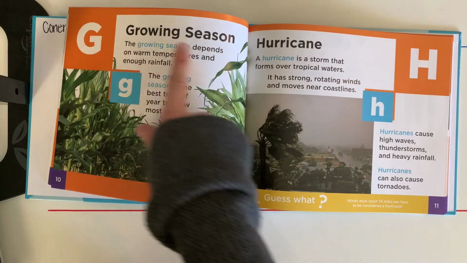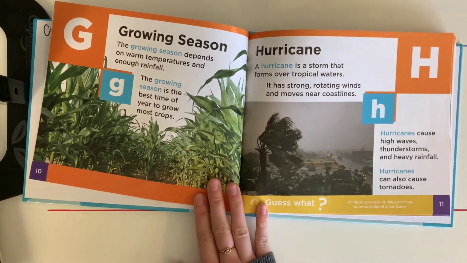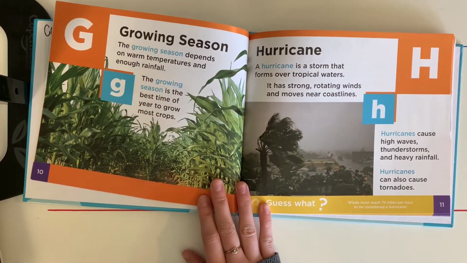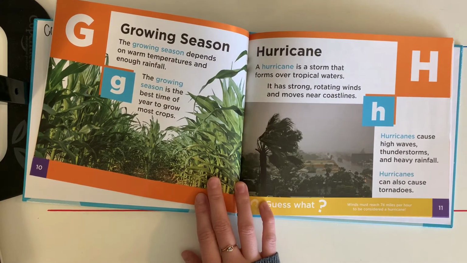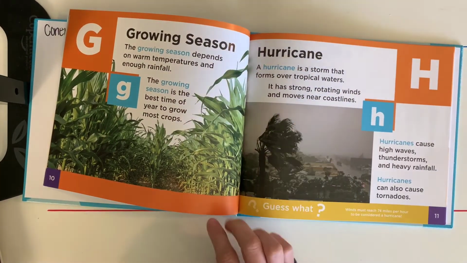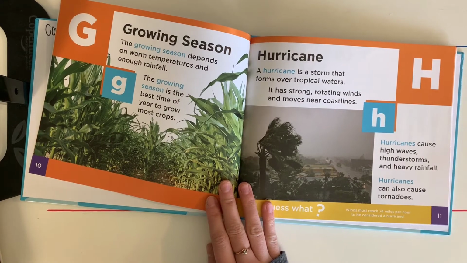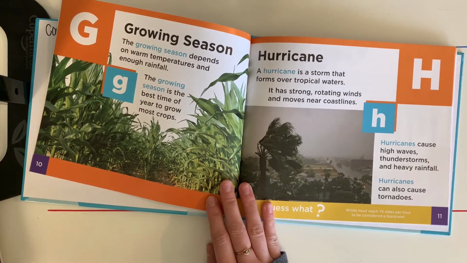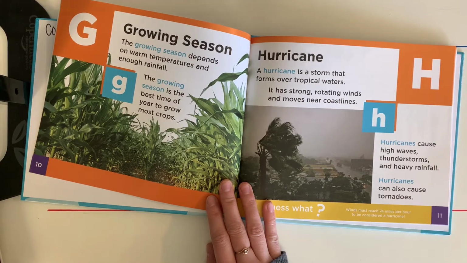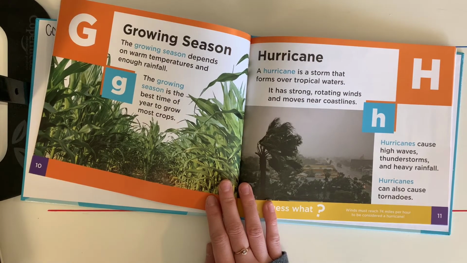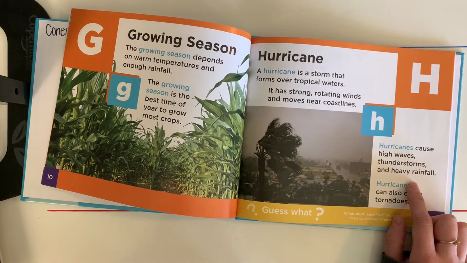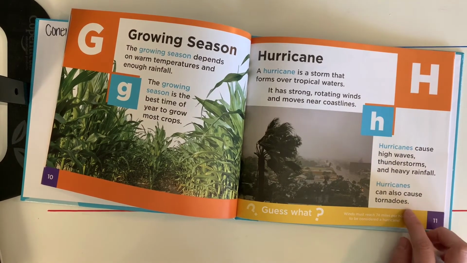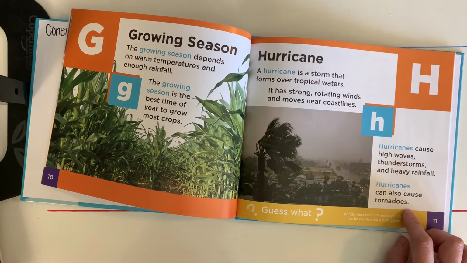G, growing season. The growing season depends on warm temperatures and enough rainfall. The growing season is the best time of year to grow most crops. H, hurricane. A hurricane is a storm that forms over tropical waters. It has strong, rotating winds and moves near coastlines. Hurricanes cause high waves, thunderstorms, and heavy rainfall. Hurricanes can also cause tornadoes.